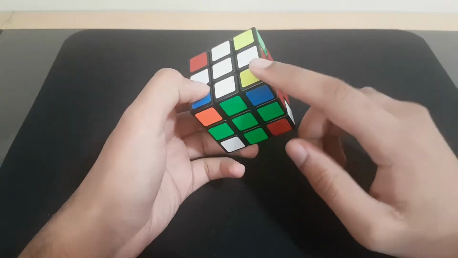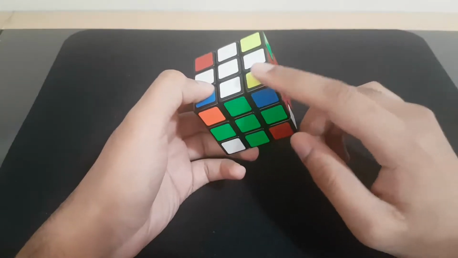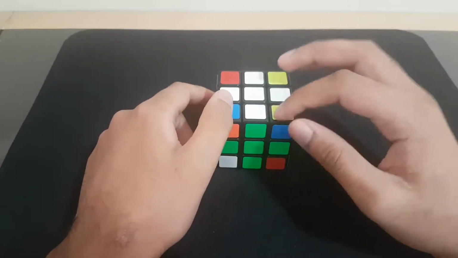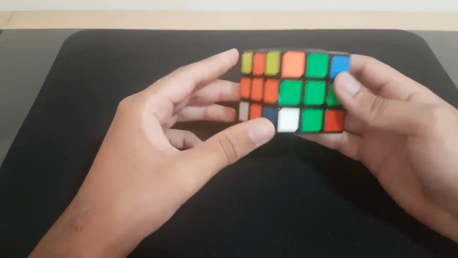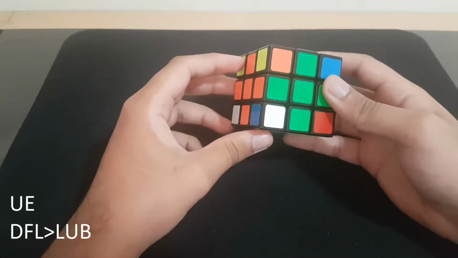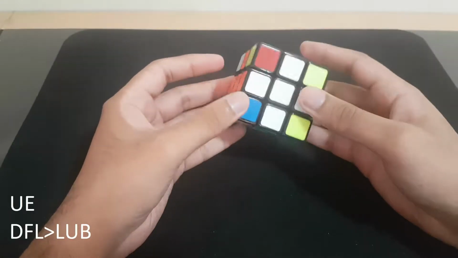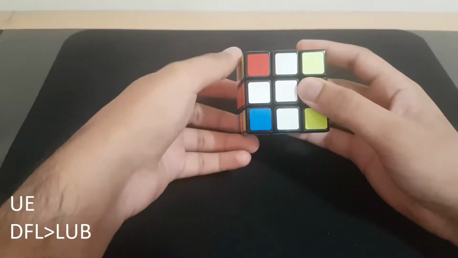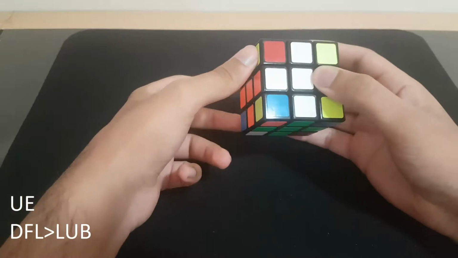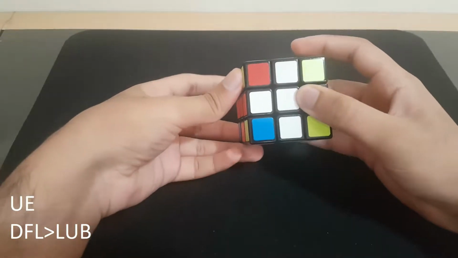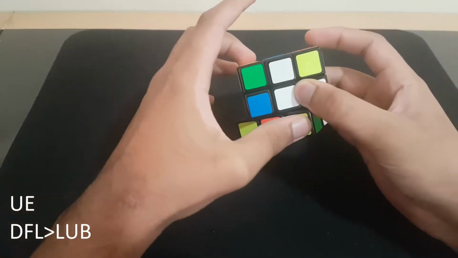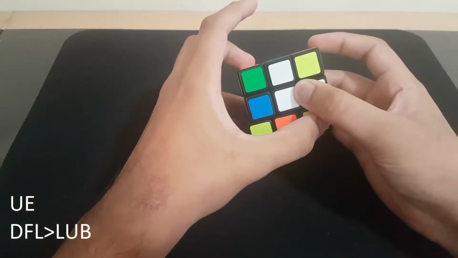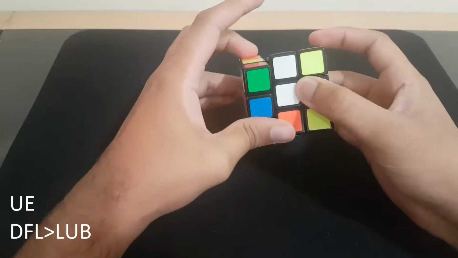Yeah, and see, I put the buffer piece in C, right? So I'm going to have the buffer back here again. So let's just start that. So I have UE. So this is how I do it. I do an X prime. Then follow along carefully. So that's E and that's U. I'll put my fingers on them. So I do an L. Then I do a D prime, a D, sorry, and then I do an L again.